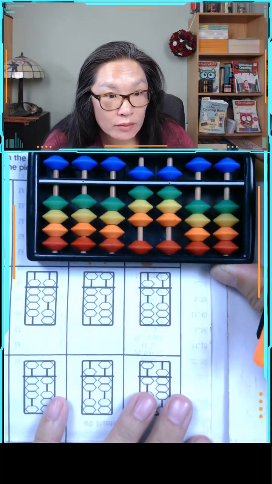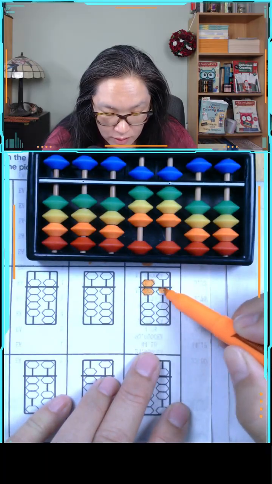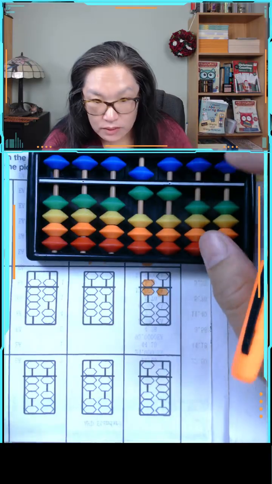So we have our next number. We're learning how to read the abacus. So we have our number 61. That's what 61 would look like.